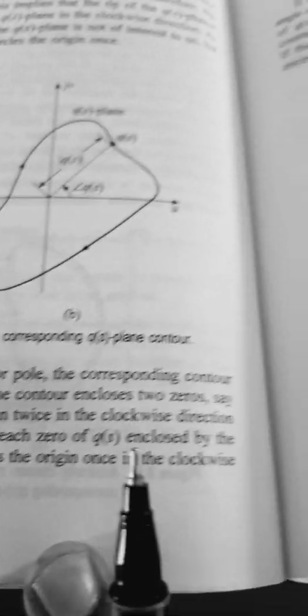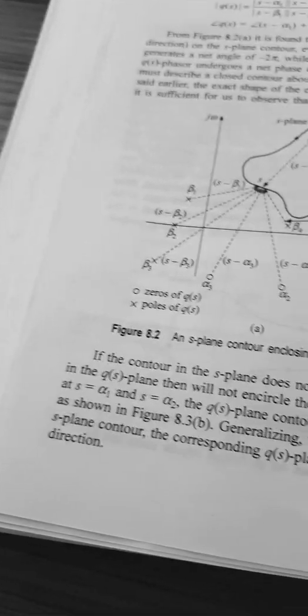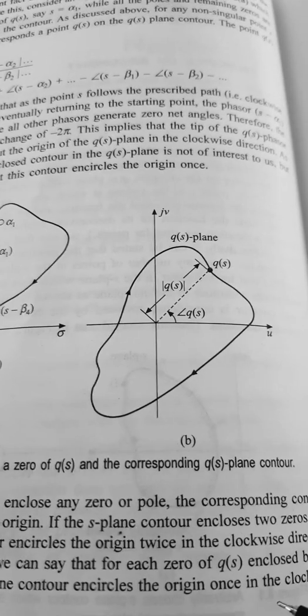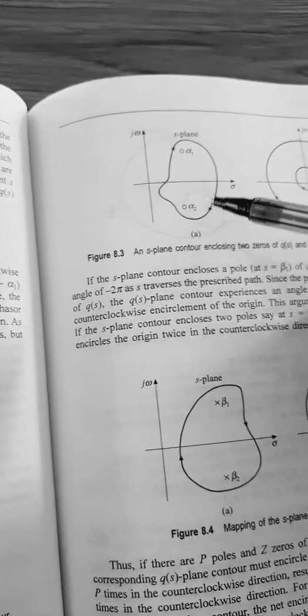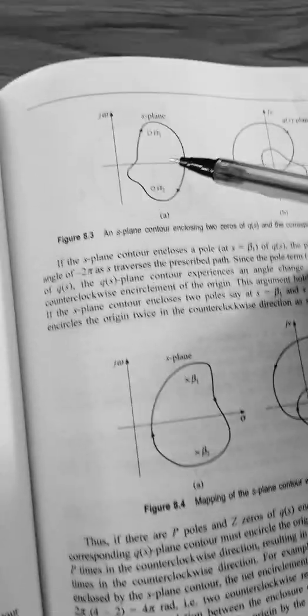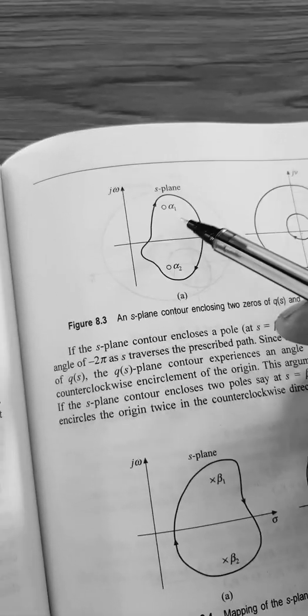So here, as you can see, generalizing, we can say that for each zero of Q of S enclosed by the S-plane contour, the corresponding Q of S plane contour encircles the origin once in the clockwise direction. This is a zero of Q of S. This is also a zero of Q of S.